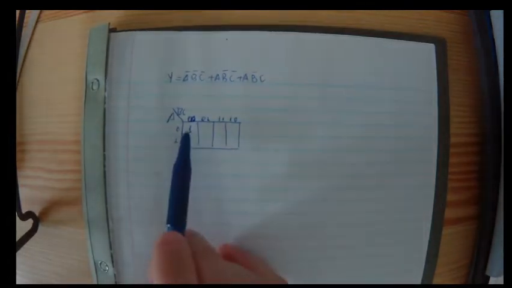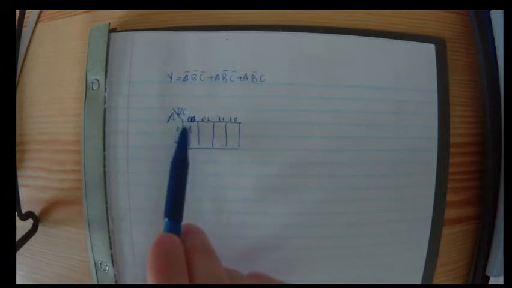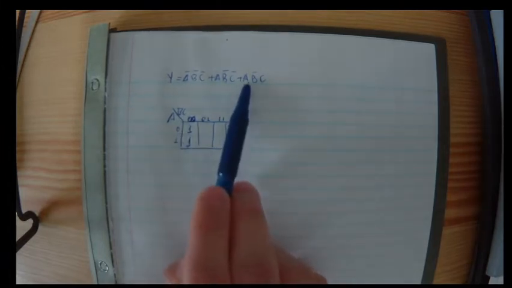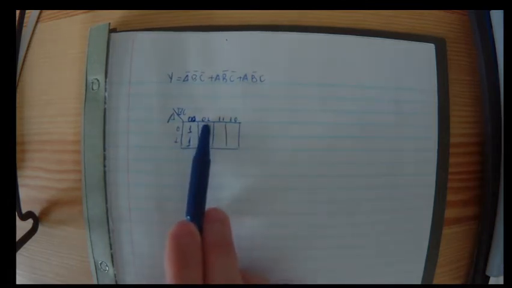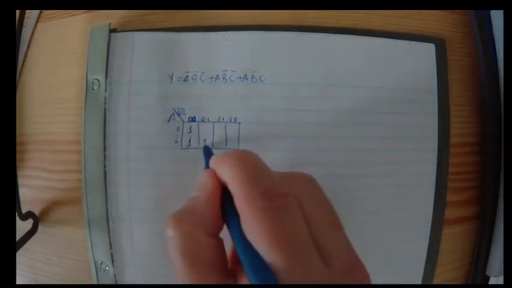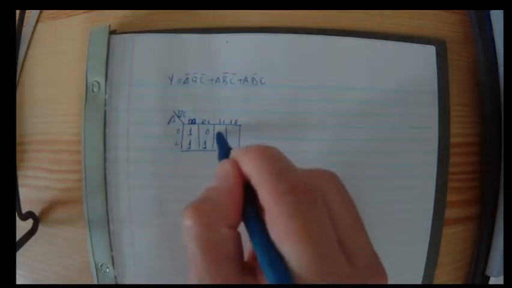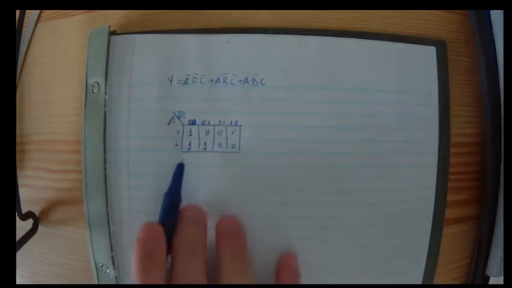So when we have this term, it's true, and when we have this term, it's true, and when we have this term here, A, complement of B and C, you can see from the line that this one is true as well. And in all the other situations, our function is false.